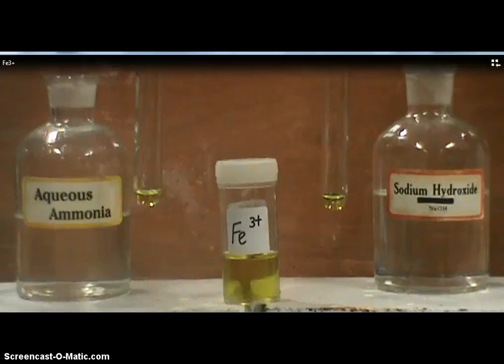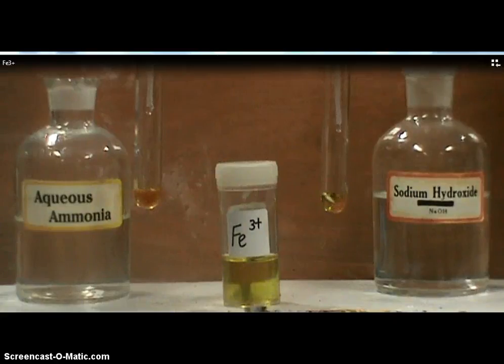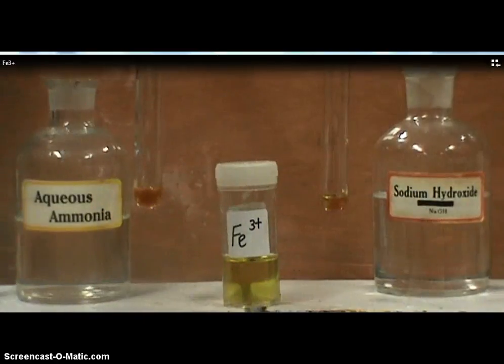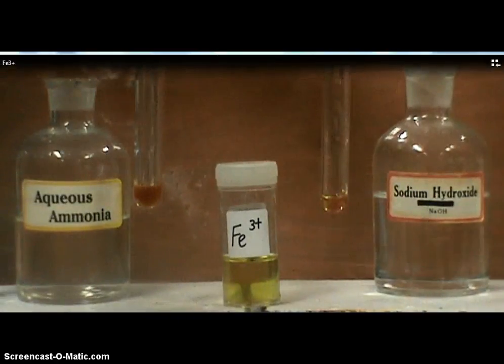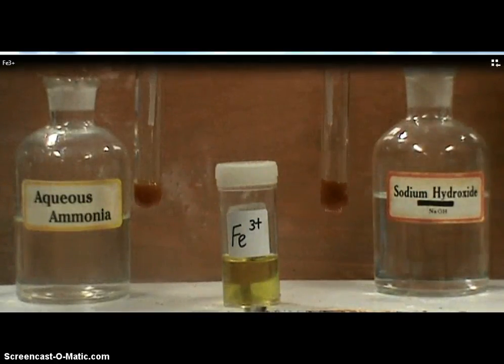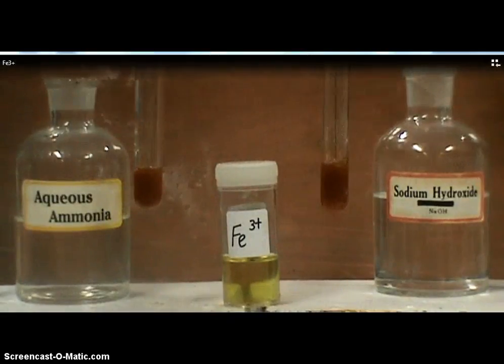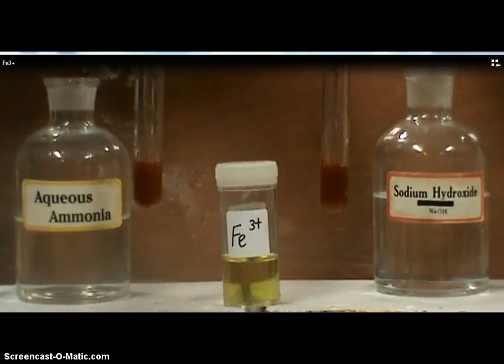Finally, with the iron 3+. When a few drops of the alkalines are added to solutions containing the iron 3 ions, a reddish-brown precipitate is formed. The reddish-brown precipitate is insoluble in excess of both alkalines.